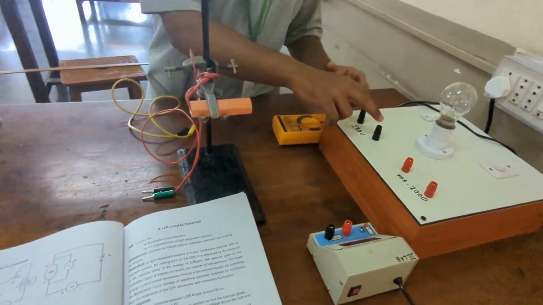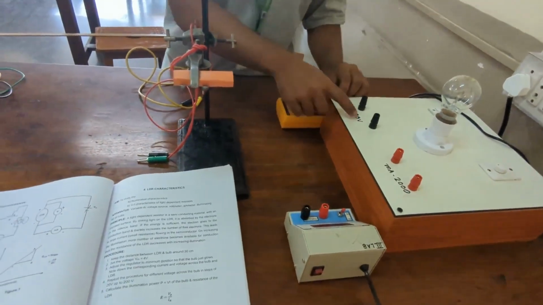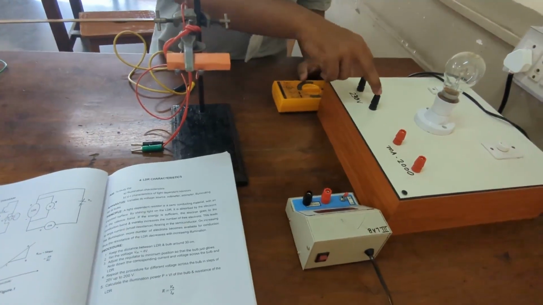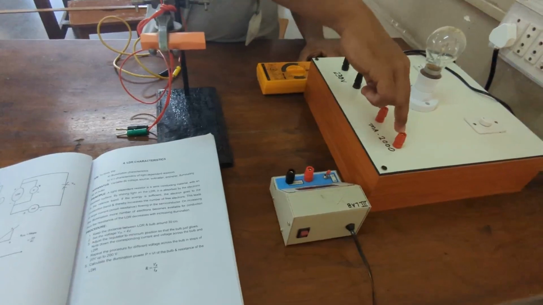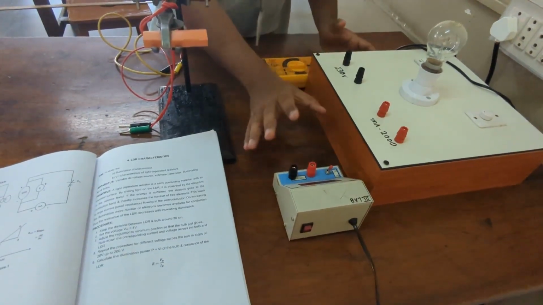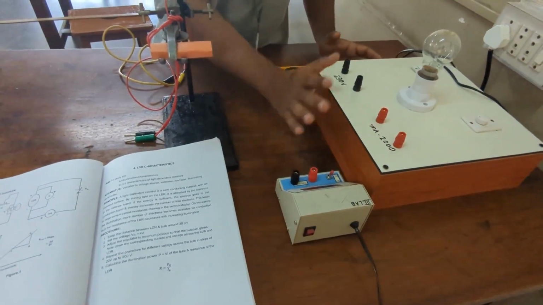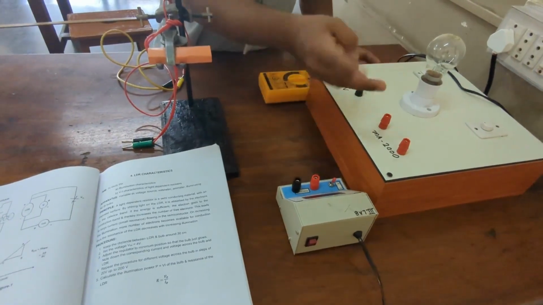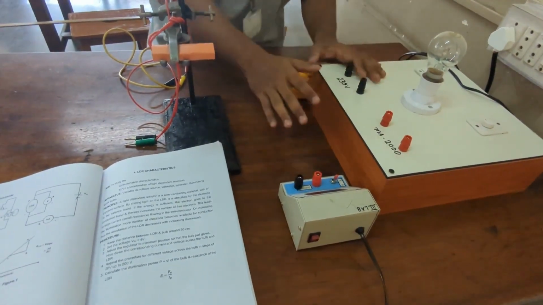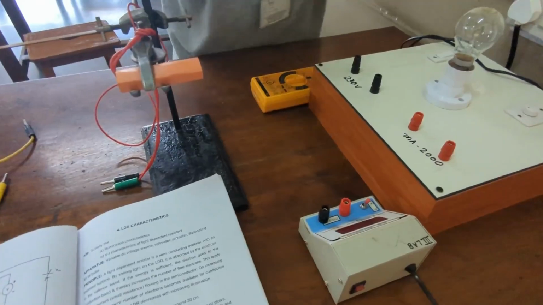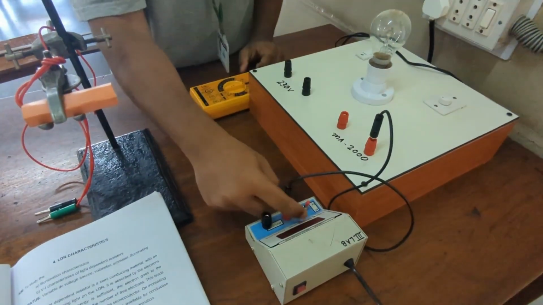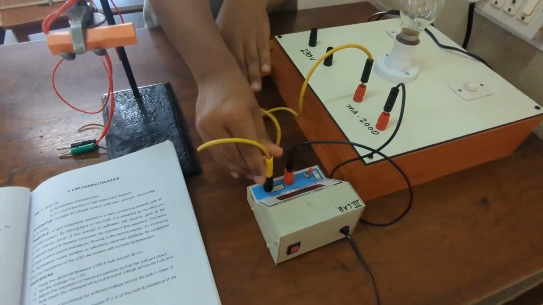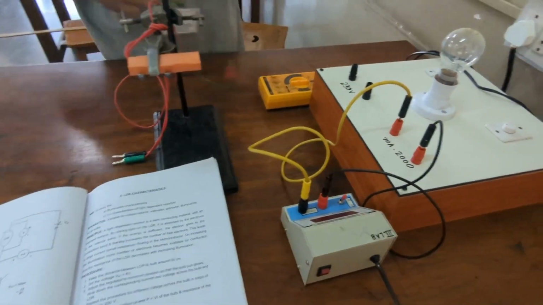You just connect these two where 230 volts is written. You connect it across your voltmeter. And you connect this across your ammeter. And will polarity matter here? Polarity won't matter because it's an AC circuit, right? In an AC circuit, polarity is constantly changing, so it doesn't matter. So you connect your ammeter, the ammeter with a higher range, and you connect your voltmeter.